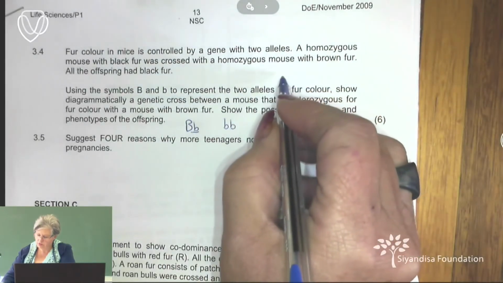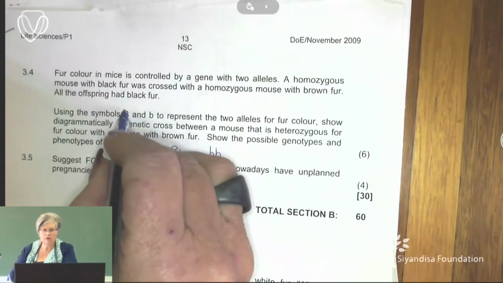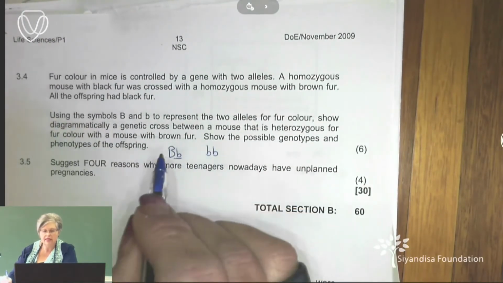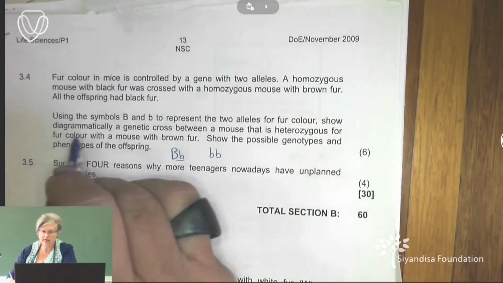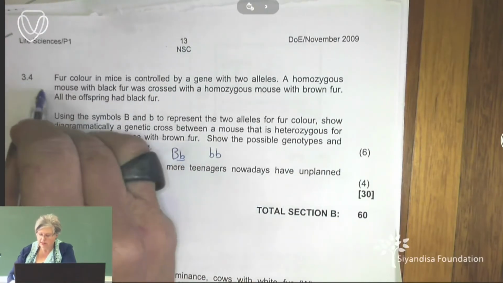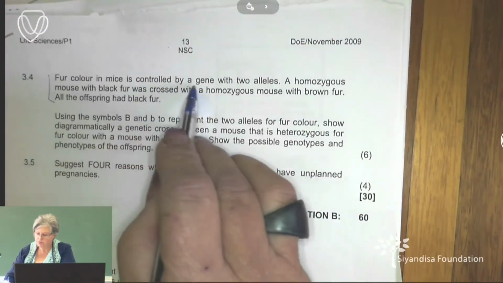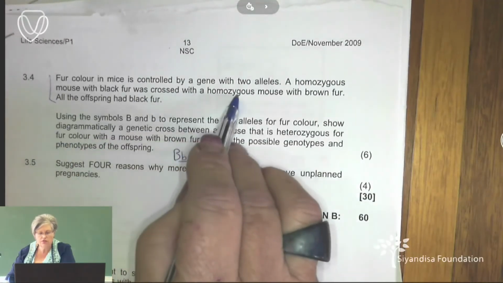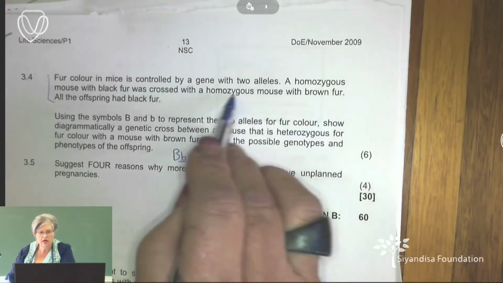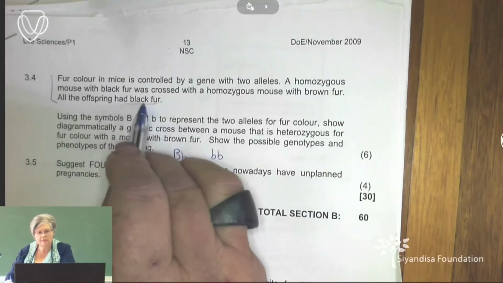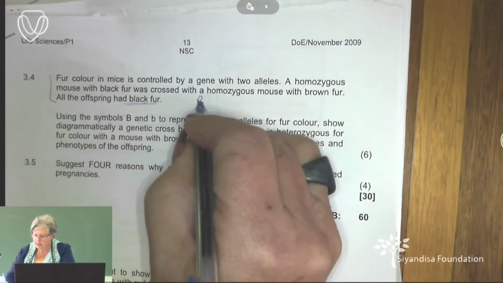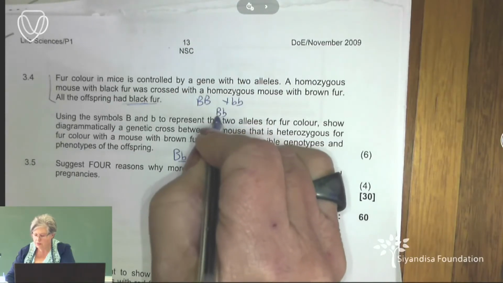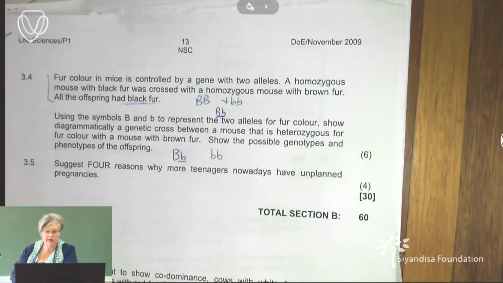It didn't say which one is recessive and which one is dominant, but that is what you as a level 7 candidate must determine. The clue was given here: a homozygous mouse with black fur was crossed with a homozygous mouse with brown fur, and all the offspring had black fur. So that must tell you that black is dominant and brown is recessive, because all the offspring were black.